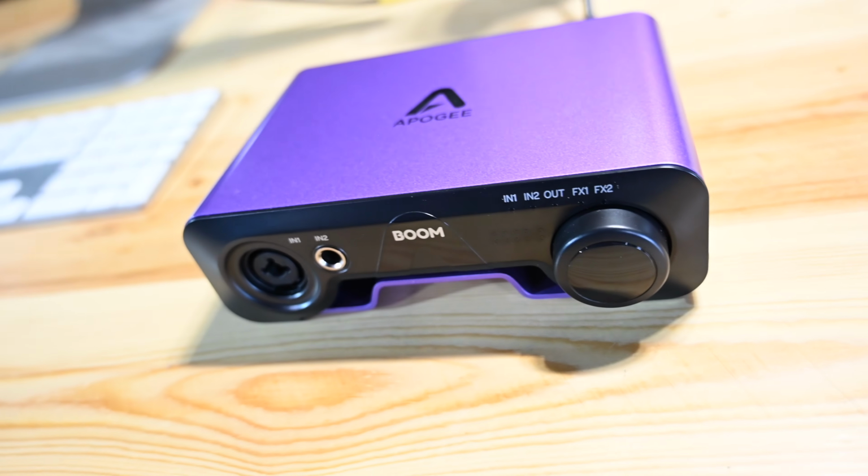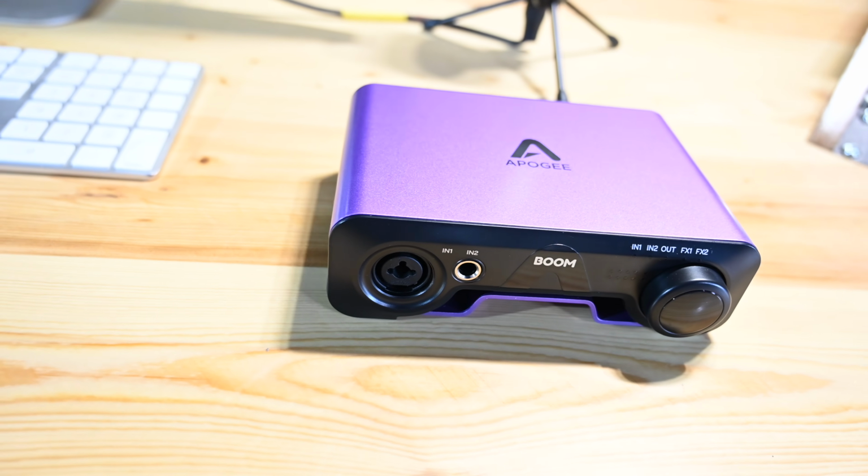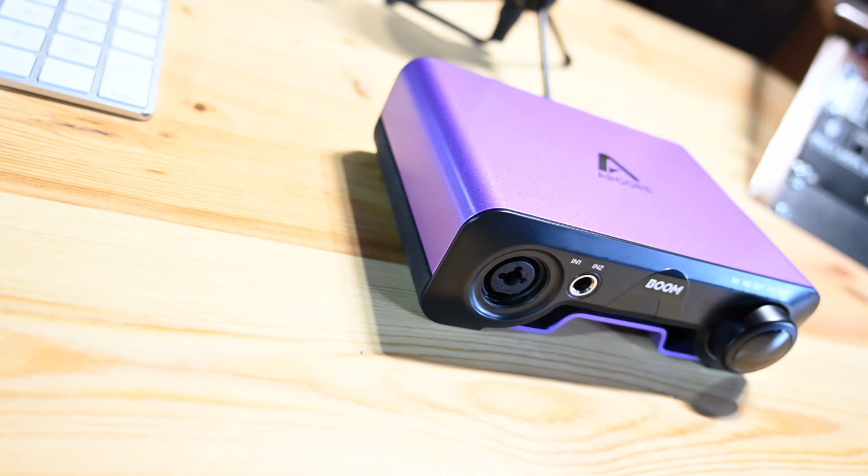Another thing I didn't like about the Apogee Boom is when you plug the headphones in, it mutes the line outputs. So you can't just leave your headphones plugged in and then switch between headphones and your speakers because they won't both work at the same time. The sound quality of the Apogee Boom was average at best. I don't know, not even. Overall, I would rate the Apogee Boom as being below average.